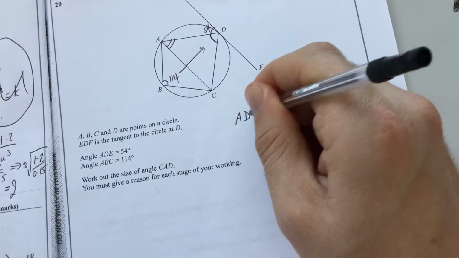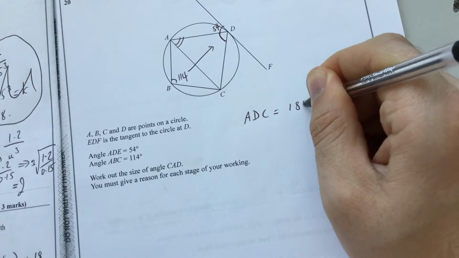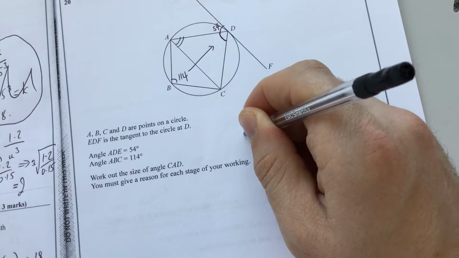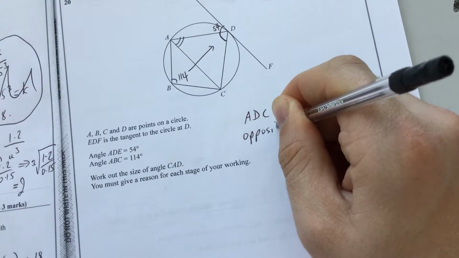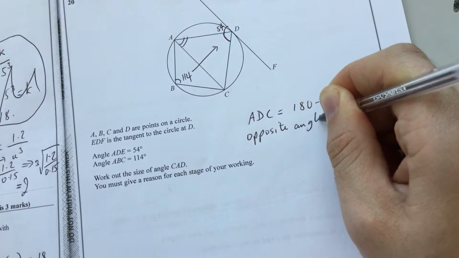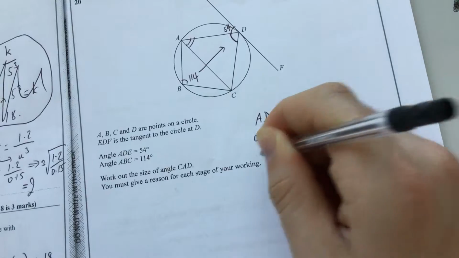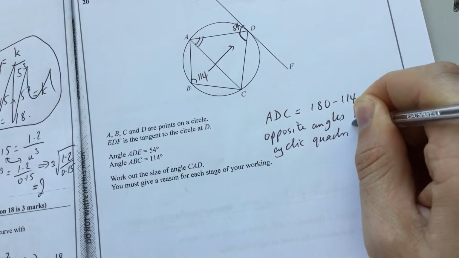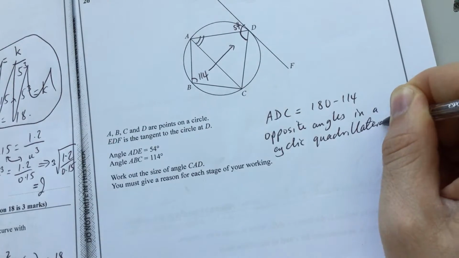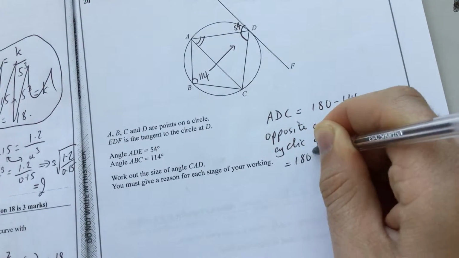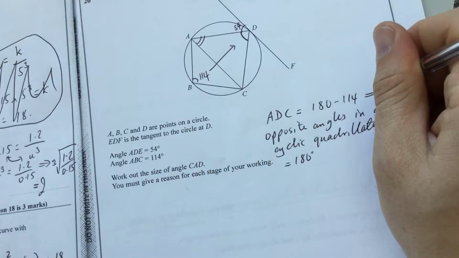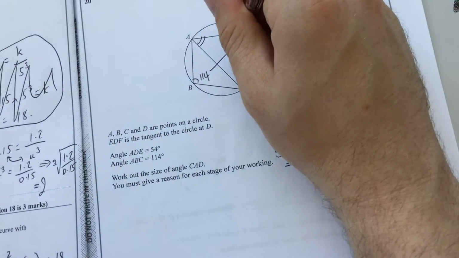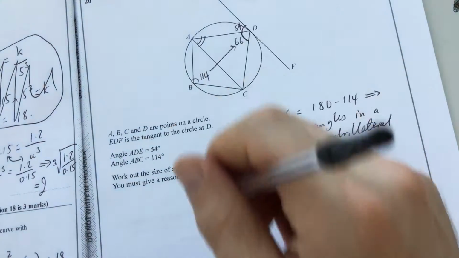So ADC equals 180 take away 114, because opposite angles in a cyclic quadrilateral equal 180 degrees. So that will be, what will that be? 66. Okay, so that's that one.